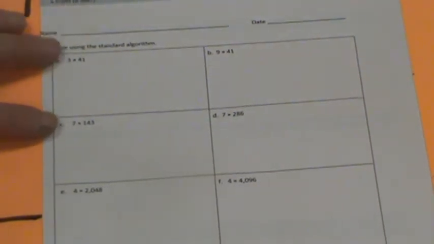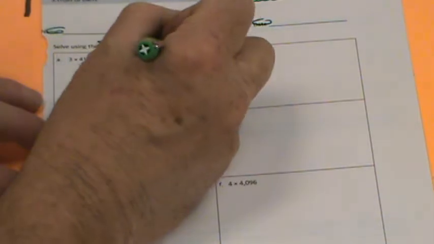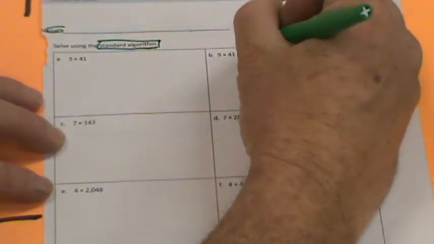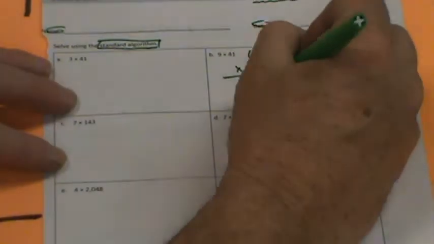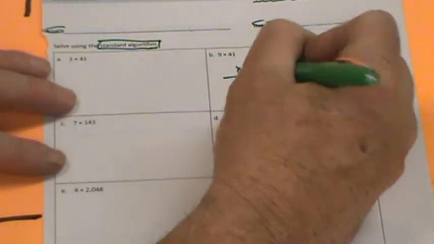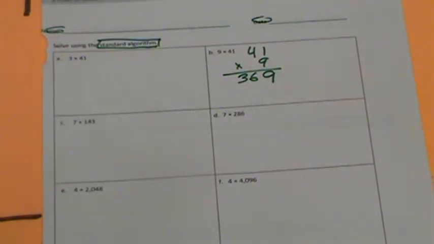All right, let's take a look at last night's homework. It's lesson 10 homework. Make sure your name's on there and the date. Let's start out, we're just going to scatter around and do a couple. We're solving using the standard algorithm. So let's do B, 41 times 9. It's pretty straightforward. 1 times 9, as we all know from the identity property, is 9. And then we just do 4 times 9, 36. There we have it, 369.